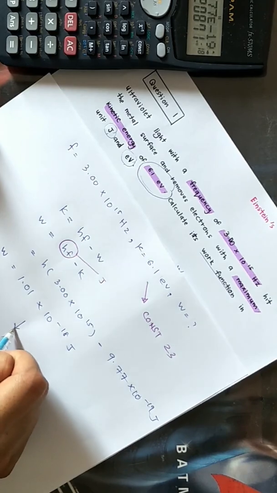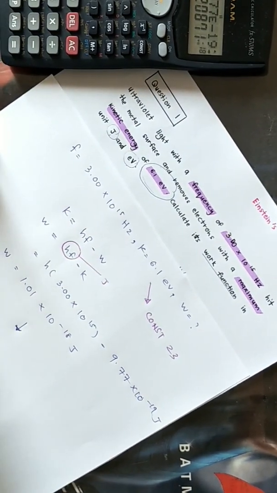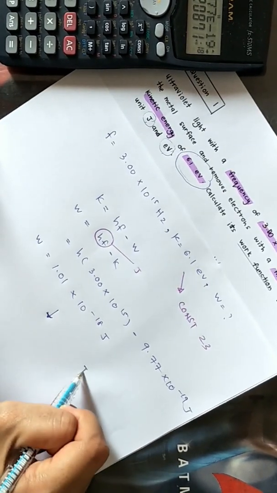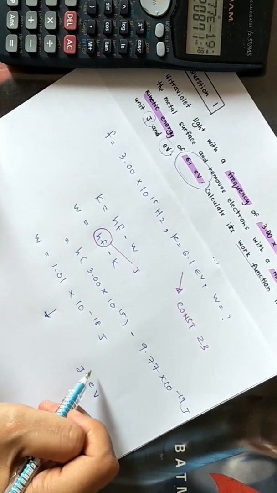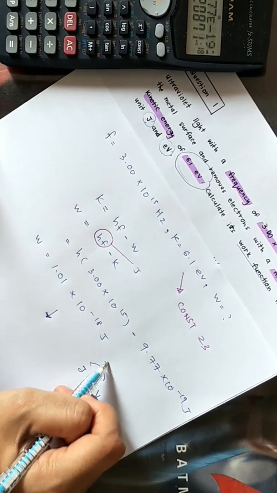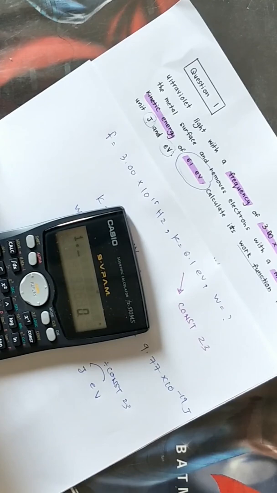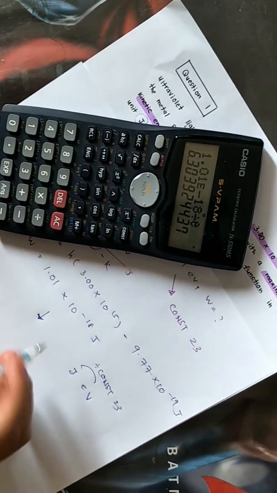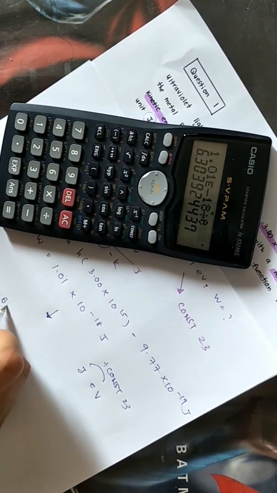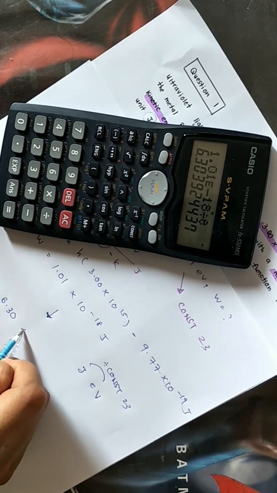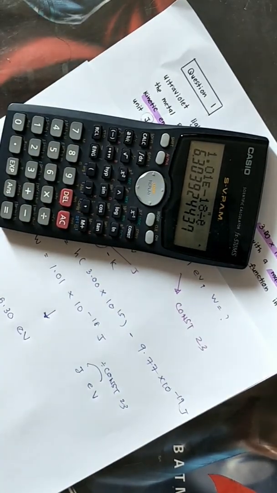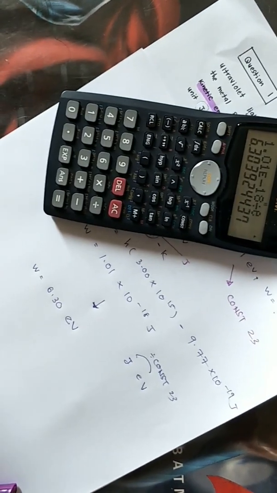So from this answer, joule to electron volt, we have to divide by constant 23. So the answer is 6.30 electron volt. That's the answer.